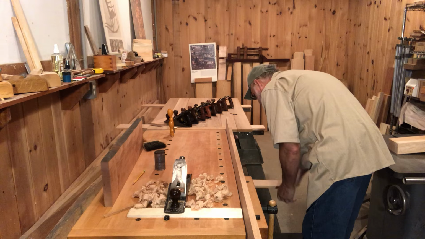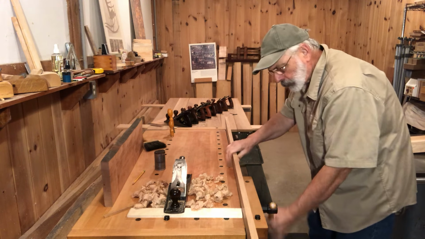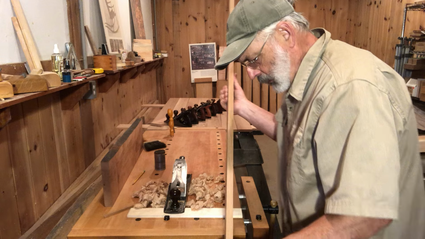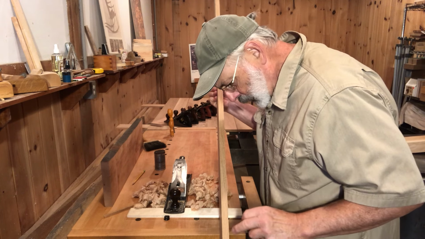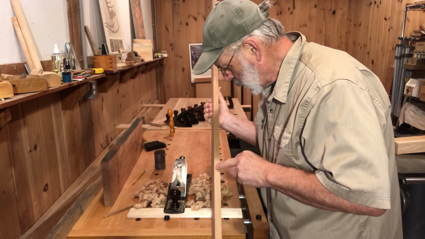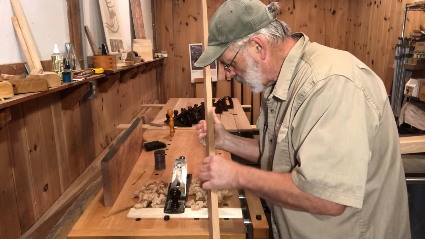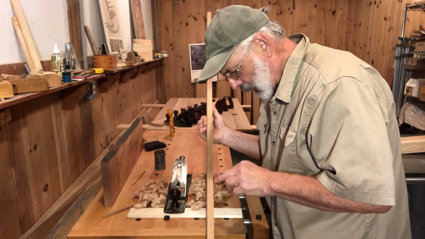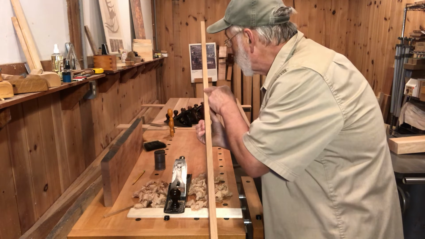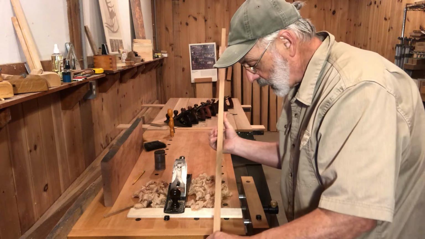So on this board, the main grain of the tree goes in and out. And then it comes back in again pretty severely, like right here where that wood chipped out. And then it goes back out again, and then back in again.